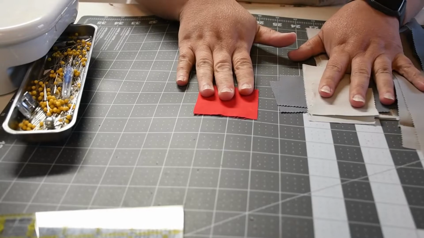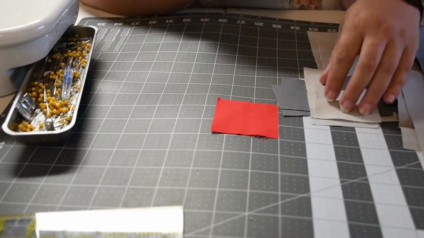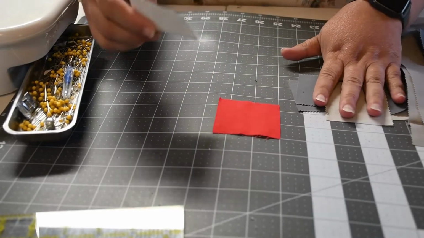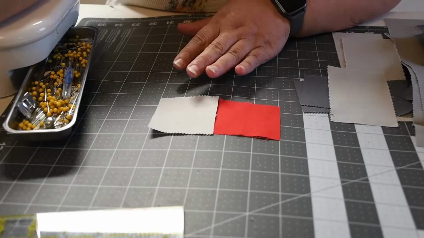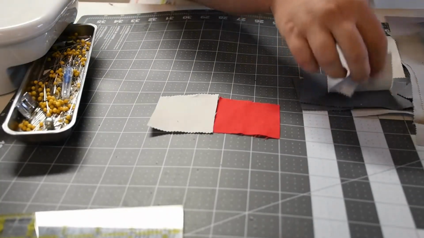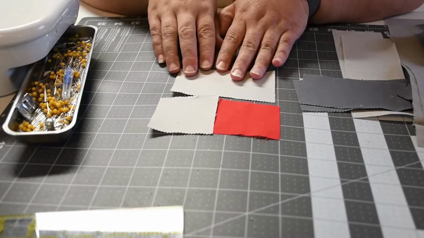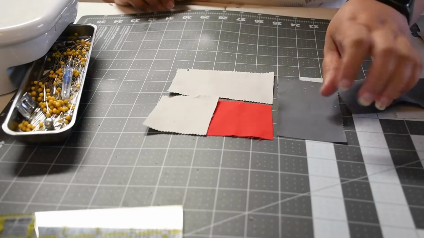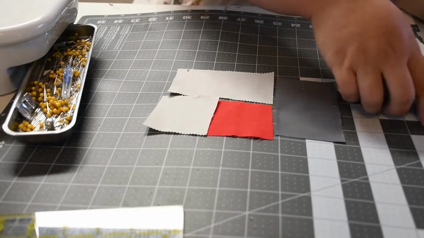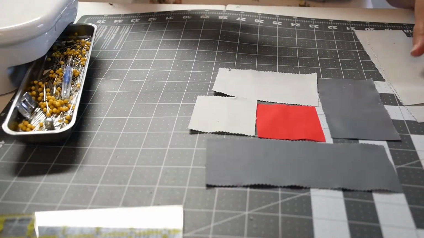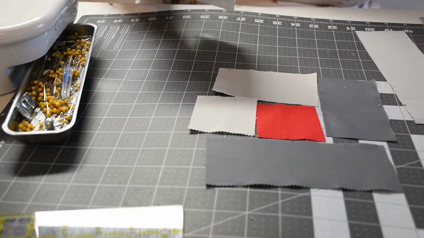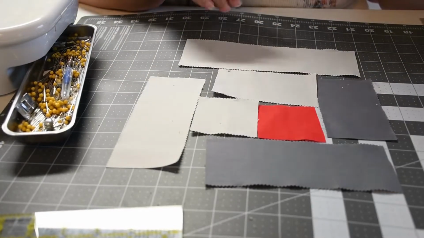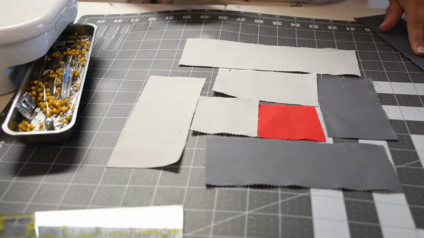So we're starting with our block 1, which is 2.5 by 2.5. That's our center color. We're going to then take our light fabric, and you're going to need a 2.5 by 2.5 block, and then a 2.5 by 4.5. And then we're going to start with our dark color. You're going to need a 4.5 by 2.5 and a 2.5 by 6.5. Now we're going back to light, and it's going to be 2.5 by 6.5 and 2.5 by 8.5. And don't worry about these measurements. We'll have them in the description box below.